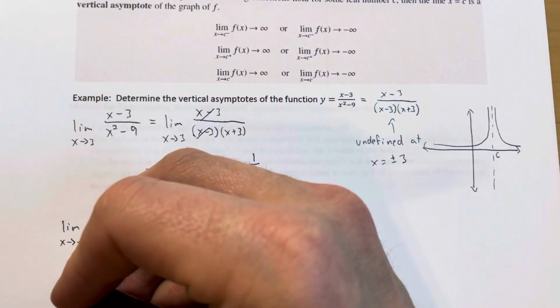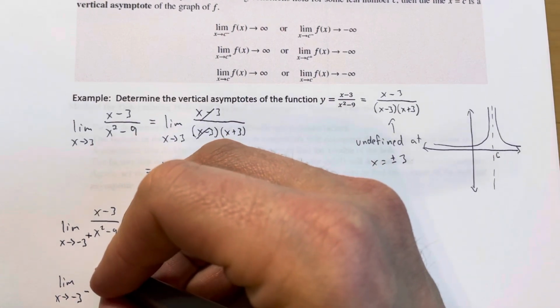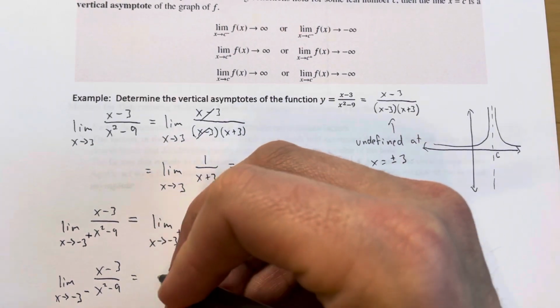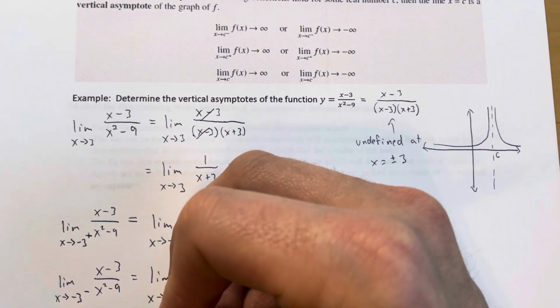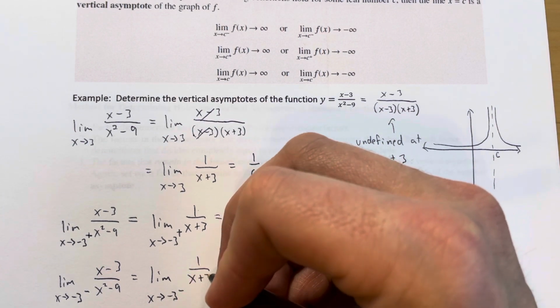Okay? If I approach from the other direction, so same thing, x minus 3 over x squared minus 9. I can simplify the expression to make the limit easier to evaluate. 1 over x plus 3 again.